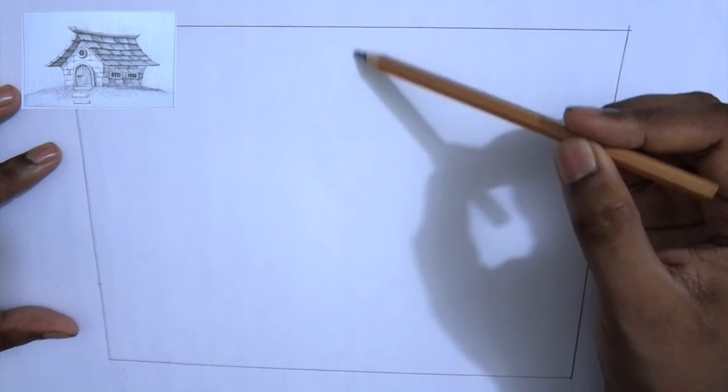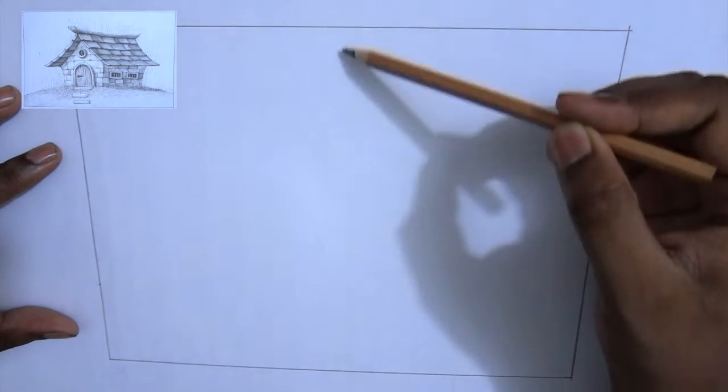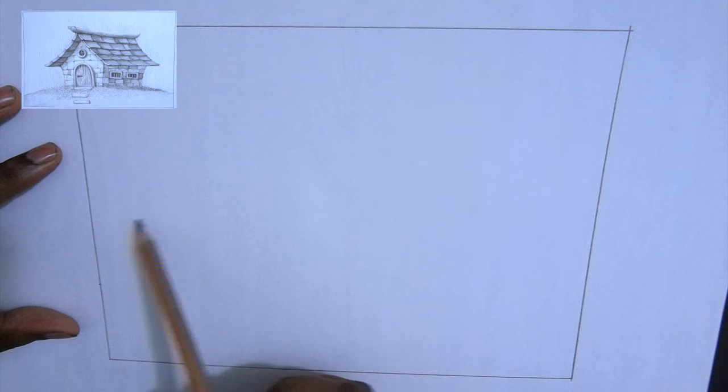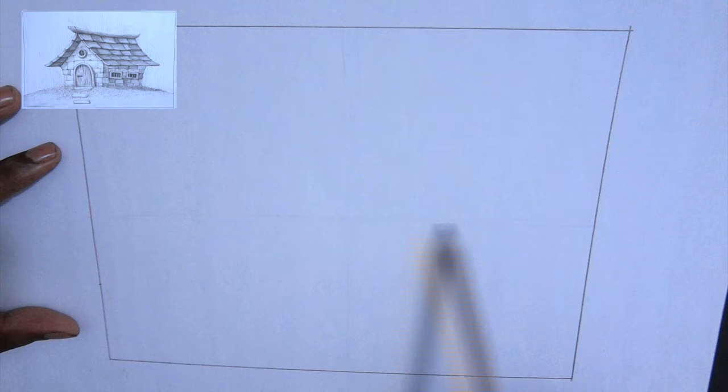Let's start the demo work. As I said before, I am dividing the art workspace into 4 different parts. These division lines are only for our understanding purpose, so no need to use darker lines on it.